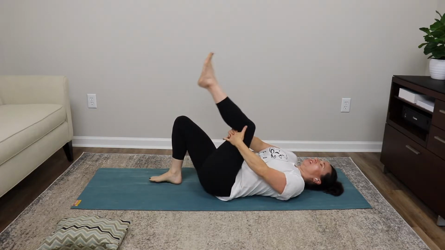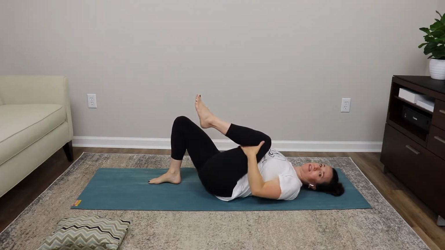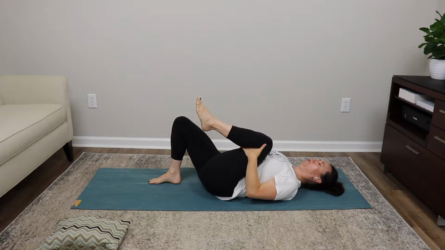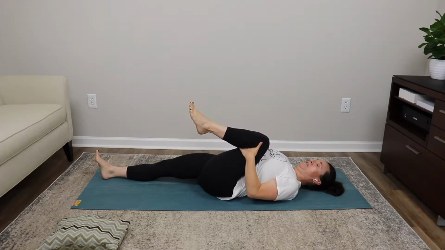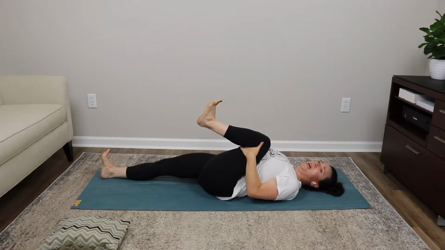Left knee to your chest. Nice deep inhale. As you exhale, pull that knee to your chest. Shoulder blades are back and down. And take that right leg to the floor. Lengthen your neck. Settle your chin. Toes are up for me, please. Let's go through three here.